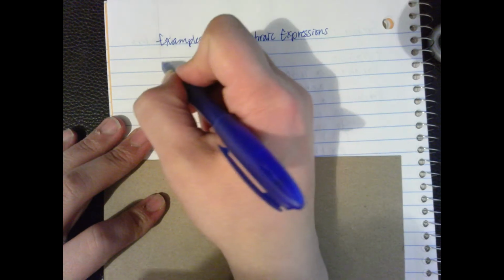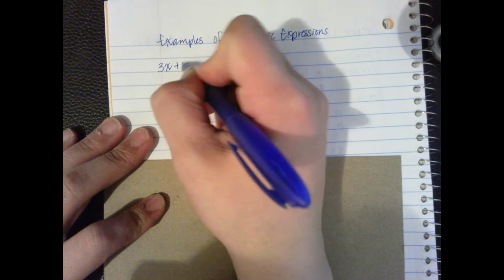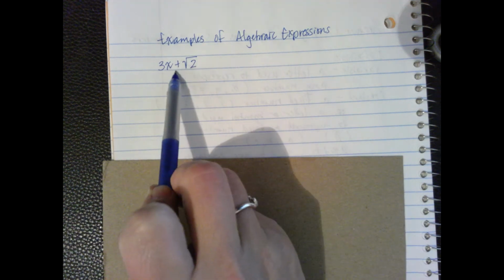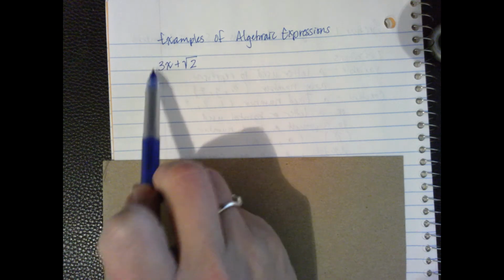Okay, so 3x plus the square root of 2. Here x would be a variable. This isn't really something that you could stick into your calculator right now and solve, but it is an algebraic expression. There are two operations happening here, actually three. We're trying to take the square root of 2. We are using addition, and right here we have 3 being multiplied to some variable.